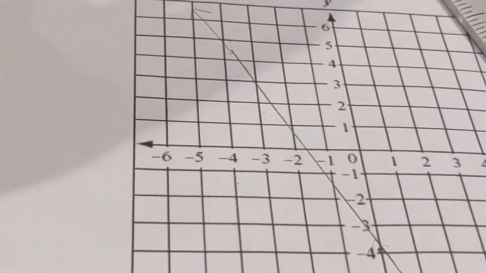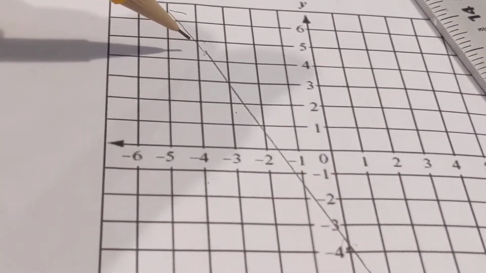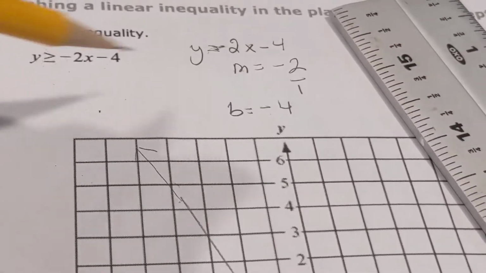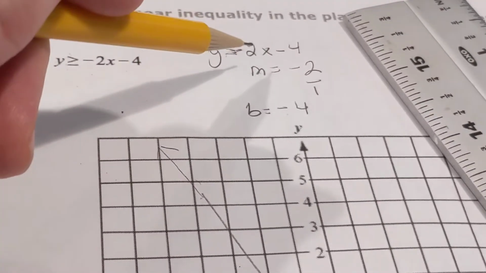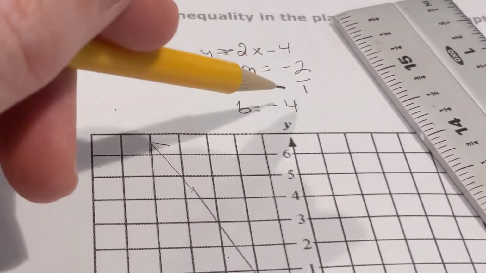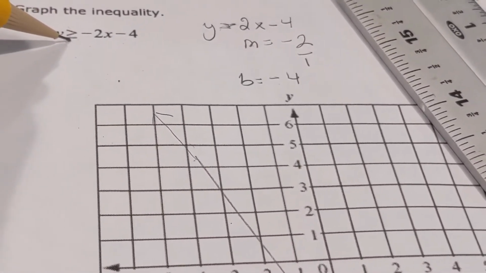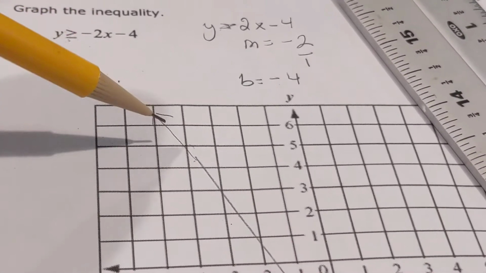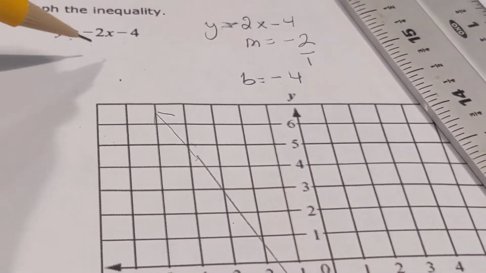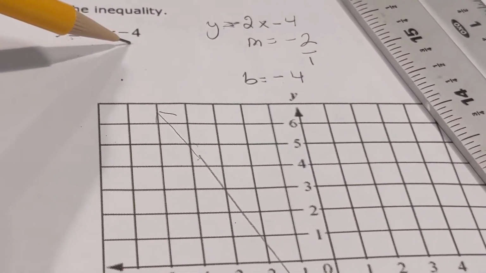So this line represents everything where y is equal to negative 2x minus 4. We took care of the equal part. Now we have to find the points where y is greater than negative 2x minus 4.